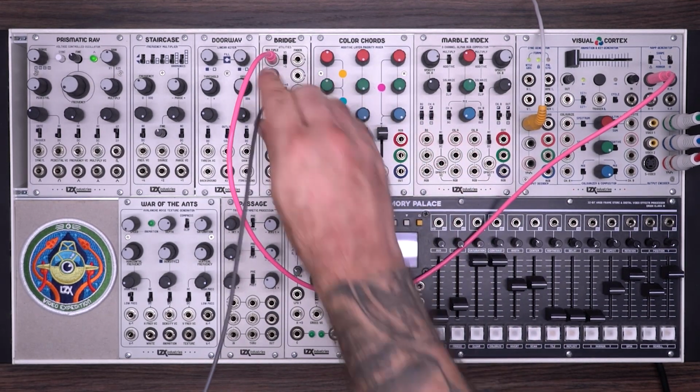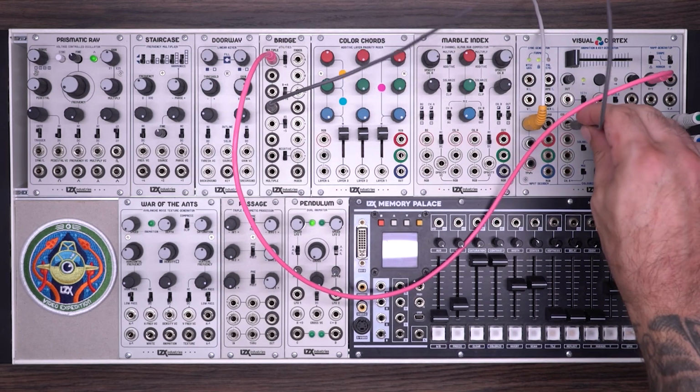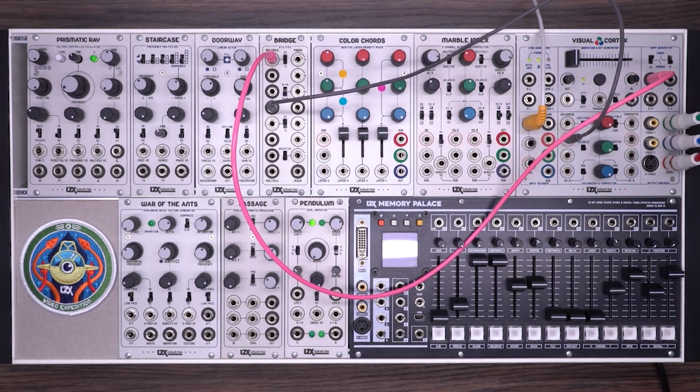I'll take the output, plug that into one channel on the Visual Cortex so you can start to see what's happening. So if I move the switch to 0, that's going to give us the basic ramp exactly as it appears out of the Visual Cortex. If I go to divide by 5, the ramp is going to be attenuated and functionally disappear. If I go to x5, we start to get clipping in the interior part of the image.